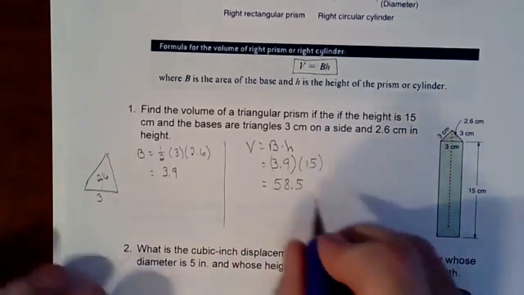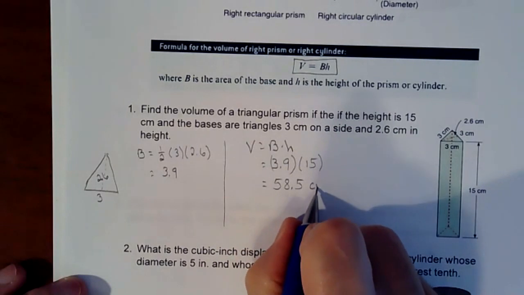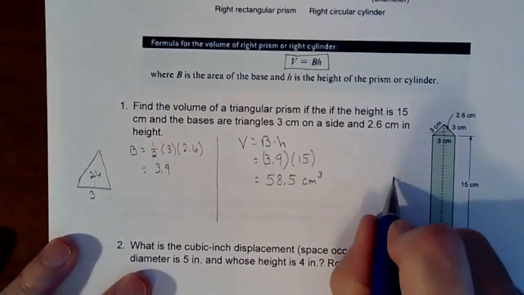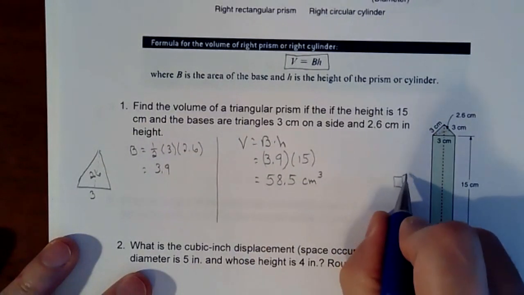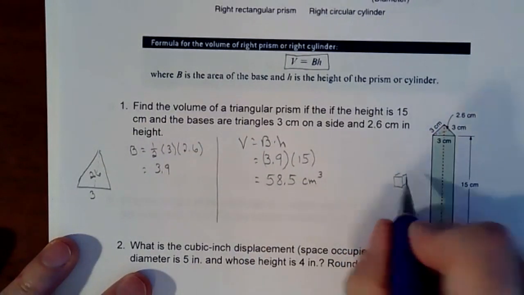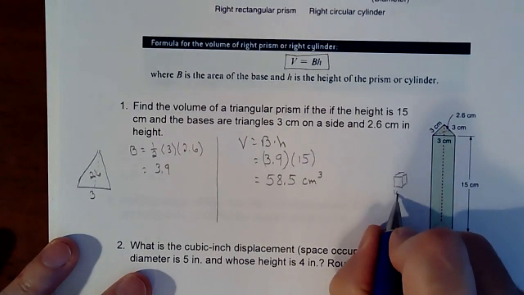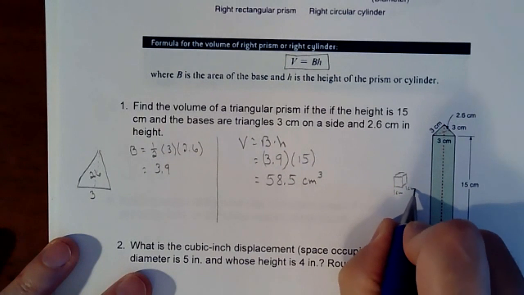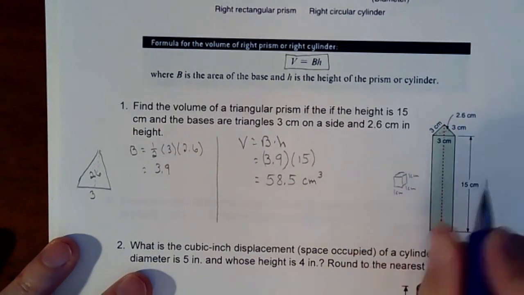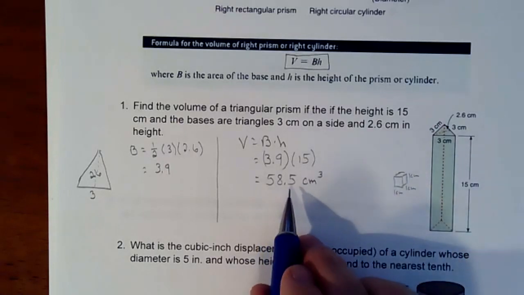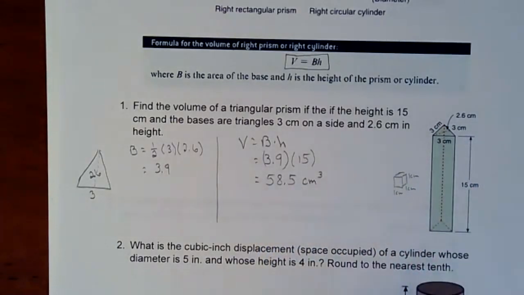And then volume is always a cubic measurement, centimeters cubed. So that would be like if you are trying to see how many of these little cubes would fit into this shape, and each one of these things would be a 1 centimeter by 1 centimeter deep by 1 centimeter tall. So if you had little cubes that were exactly that, you should be able to fit 58.5 in this prism right there, is the idea.